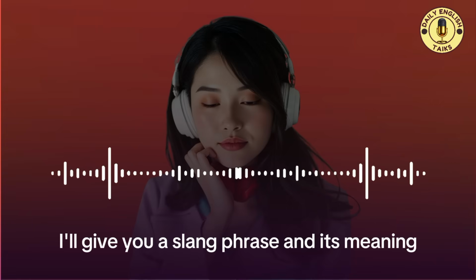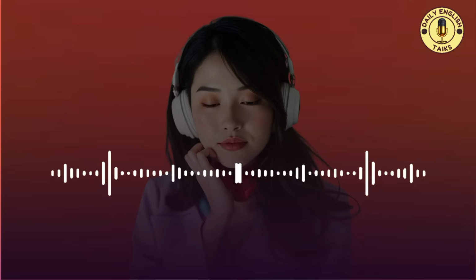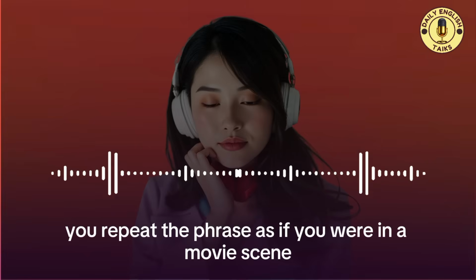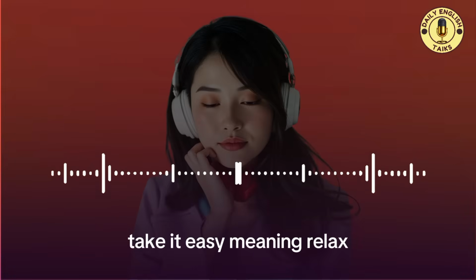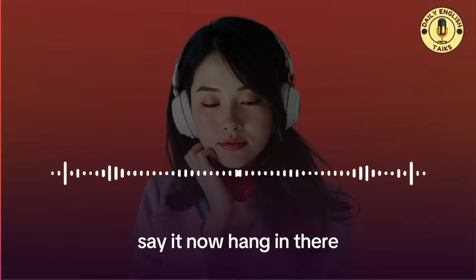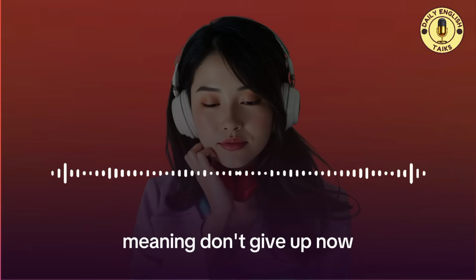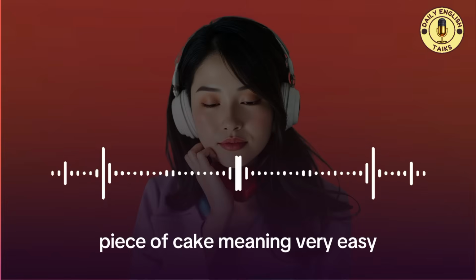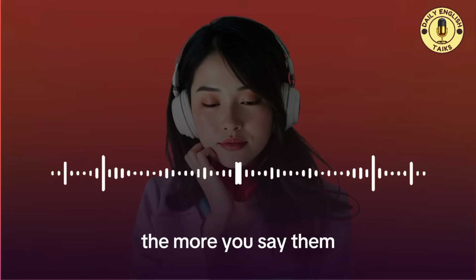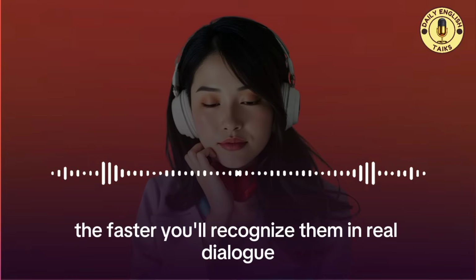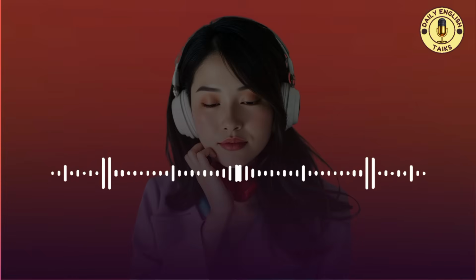I'll give you a slang phrase and its meaning. You repeat the phrase as if you were in a movie scene. Ready? Take it easy, meaning relax. Say it now. Hang in there, meaning don't give up. Now, piece of cake, meaning very easy. The more you say them, the faster you'll recognize them in real dialogue.